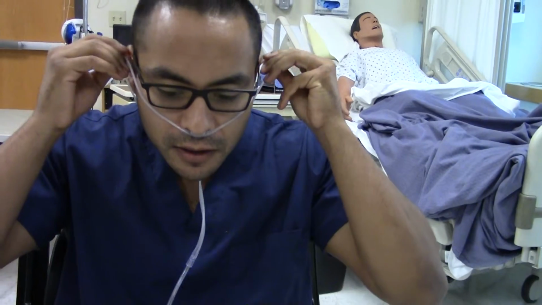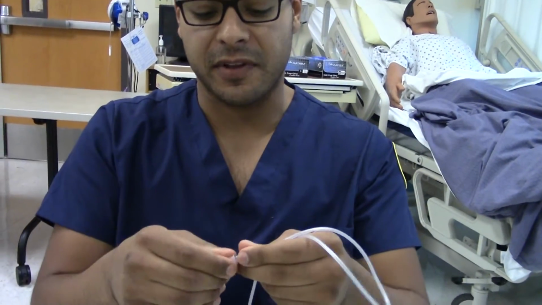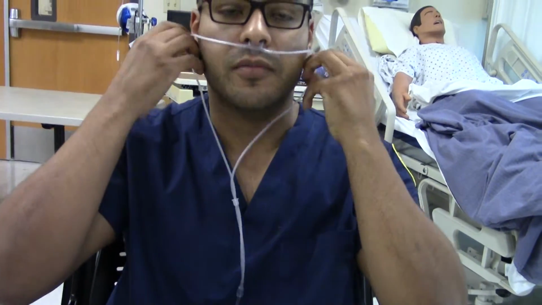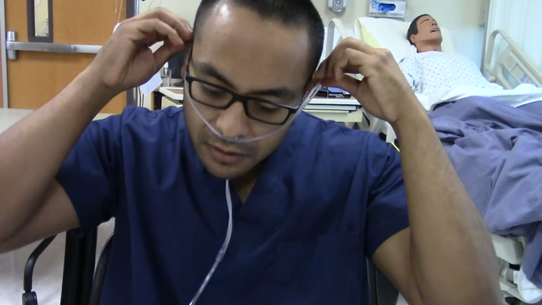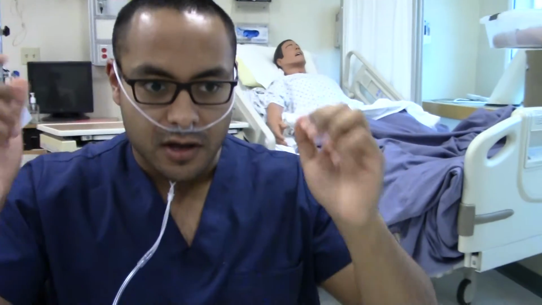Nasal cannula. It has a chain here. You can stretch it, make it longer, so you have more volume around the person's neck if it's a bigger patient. It's just tight, so I'll maybe flex it here. Okay, got it on. Cool.